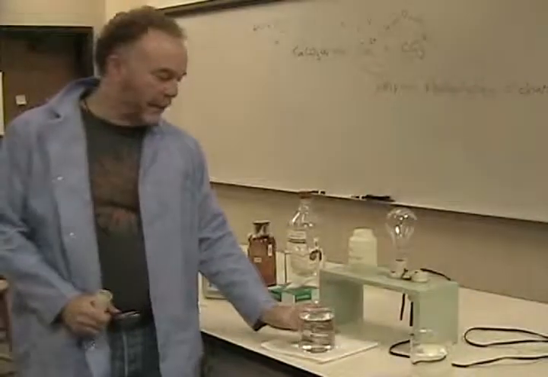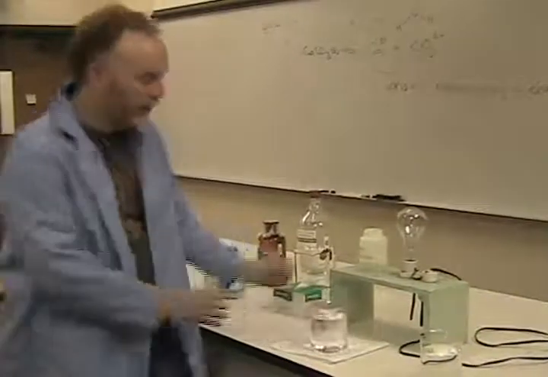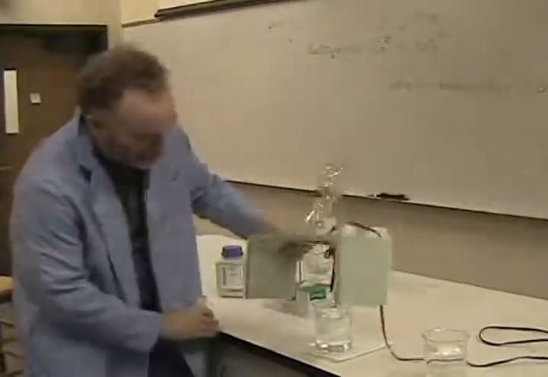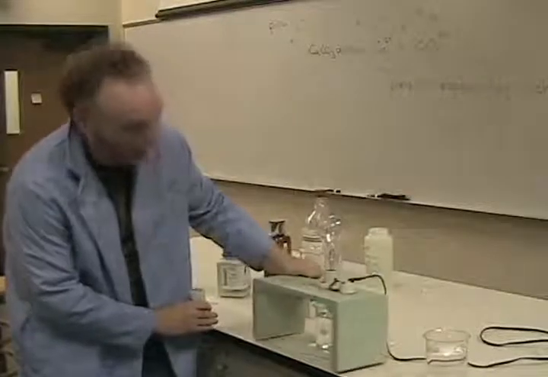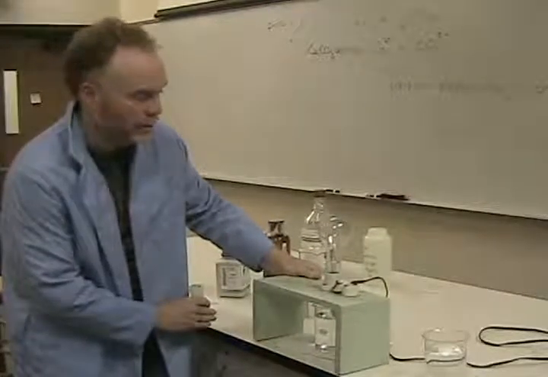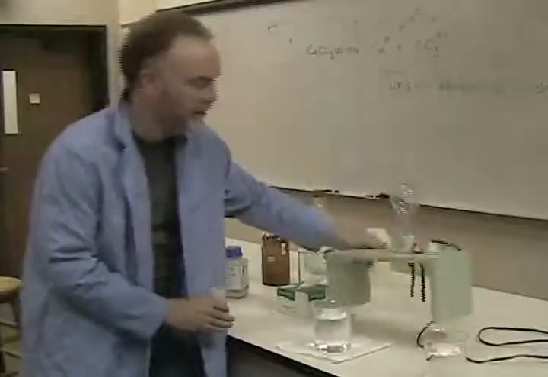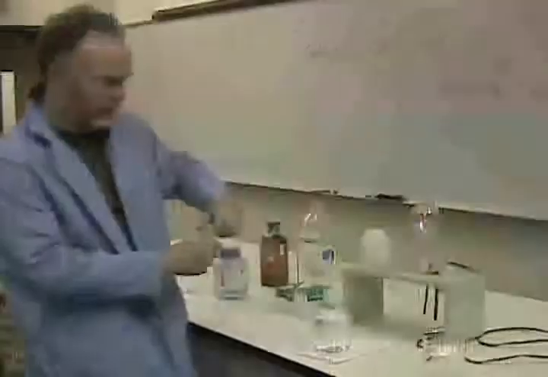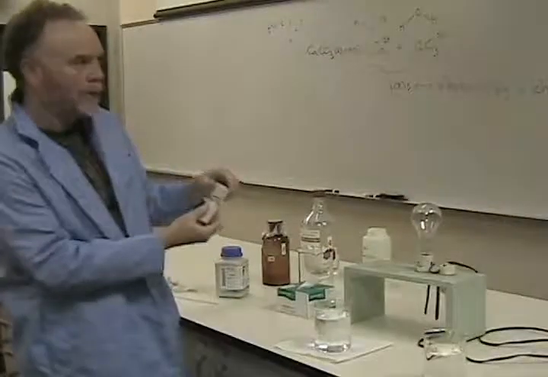Okay, in this next experiment, we're going to again start with pure water, and I could go through the same little routine here and show you that the pure water, the deionized water, does not conduct. It acts as a really good insulator. And now we're going to take another salt.